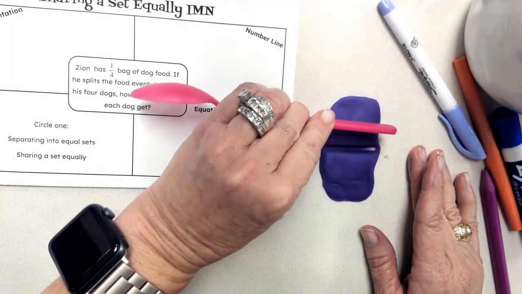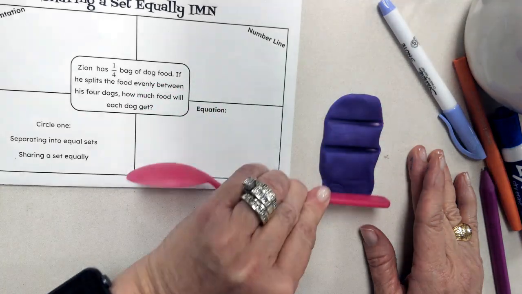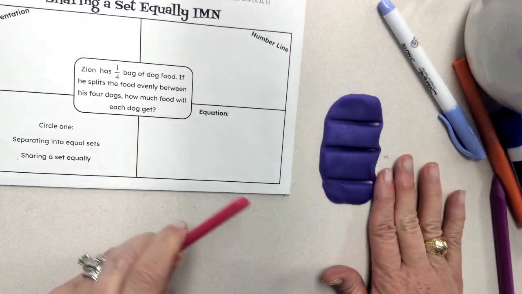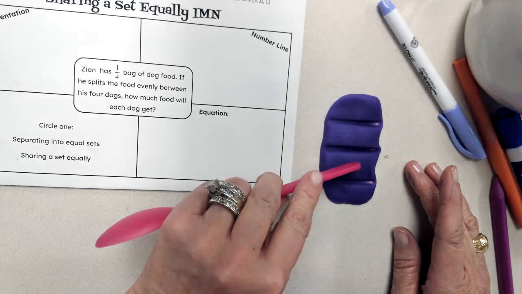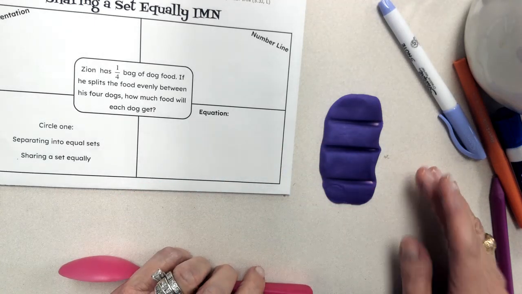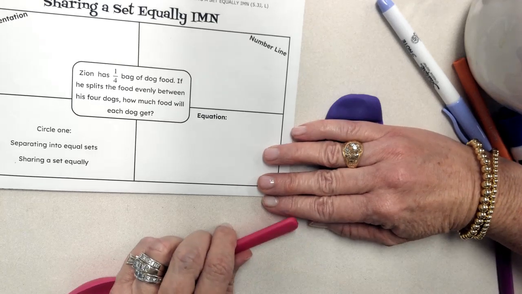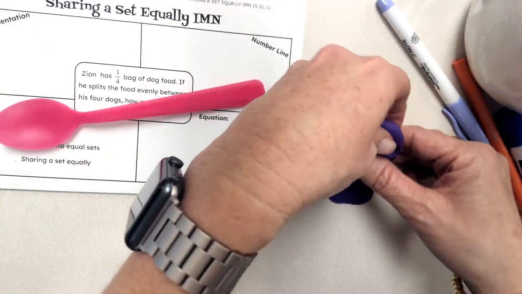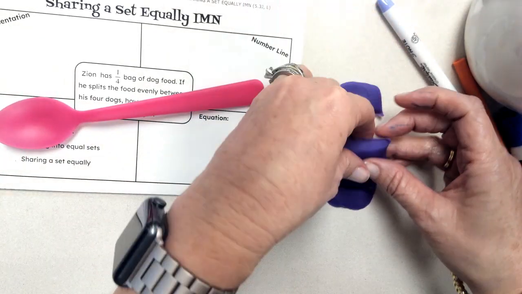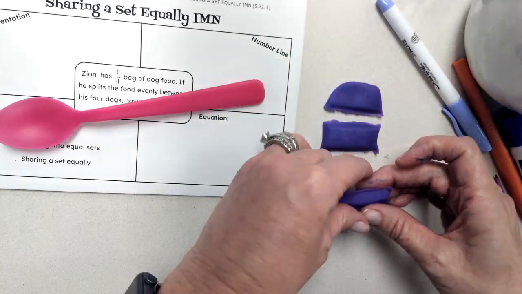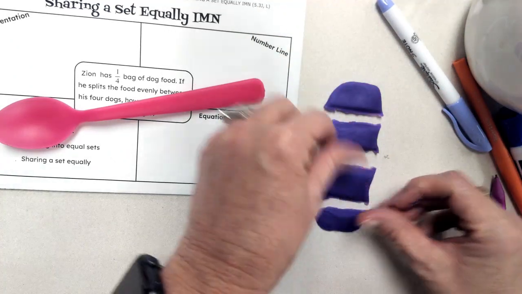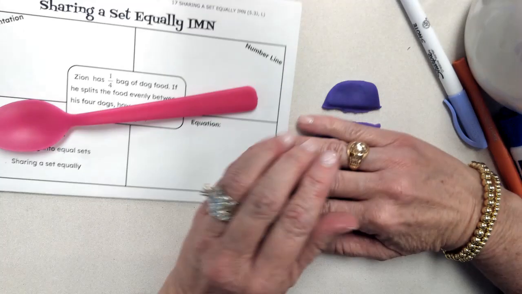And then I can partition it into halves from there. So now I have 4 equal parts. Now remember, this is the only amount of dog food that he has. He has 1/4 of it. And I'm actually going to separate these. That makes it a little bit easier to see.